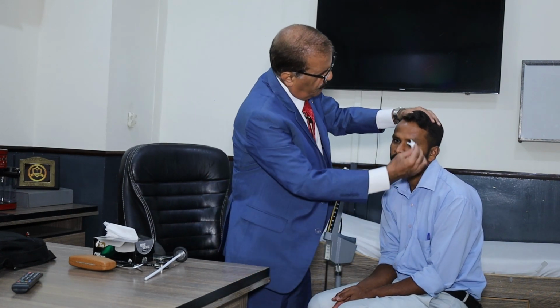I think the technique of checking sensation is the same. I'll just use this tissue paper and I'll test on both sides, from the forehead and downward.